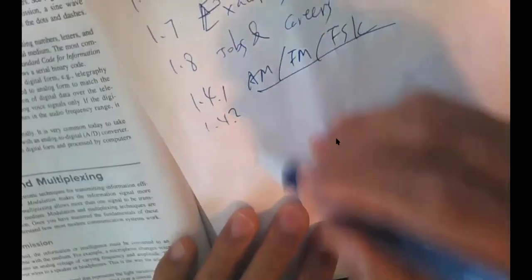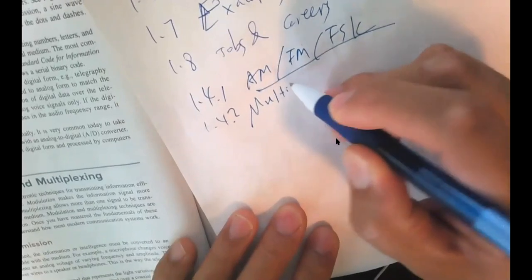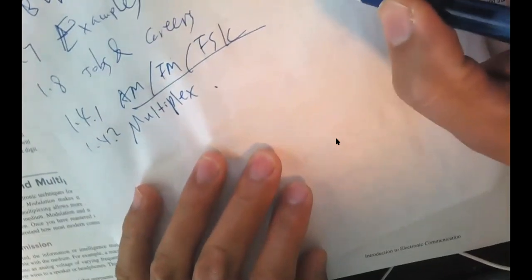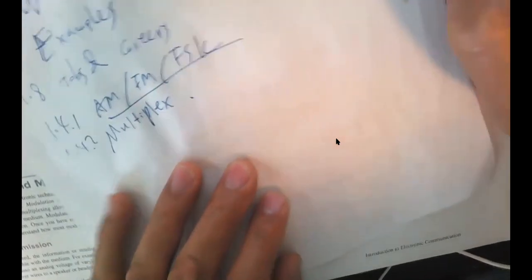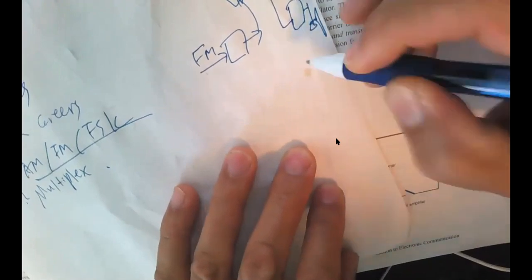The second topic is multiplex. What do we mean by multiplex? Multiplex means we use one carrier to transmit multiple signals. For example, in FM, you have one music signal, and at the receiver you have one speaker, right?